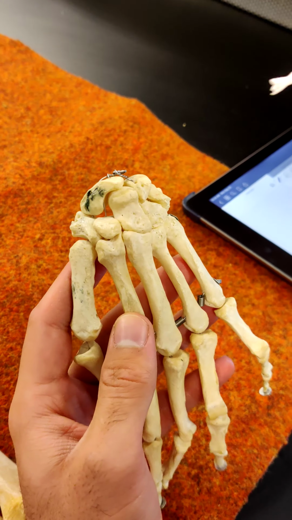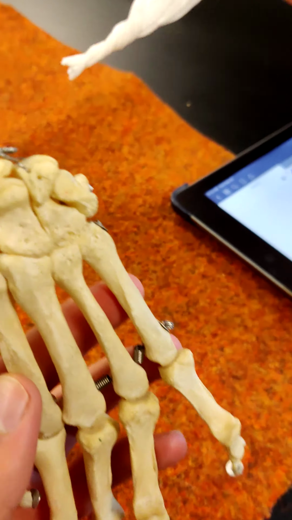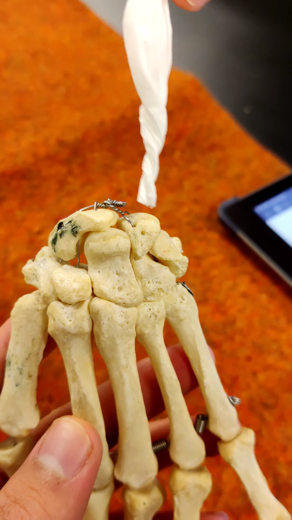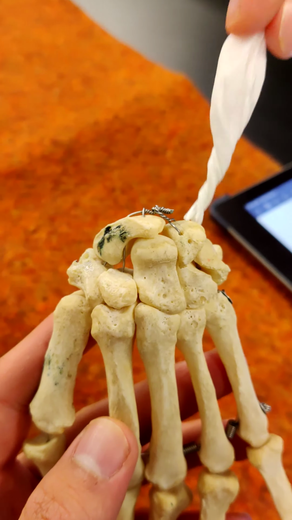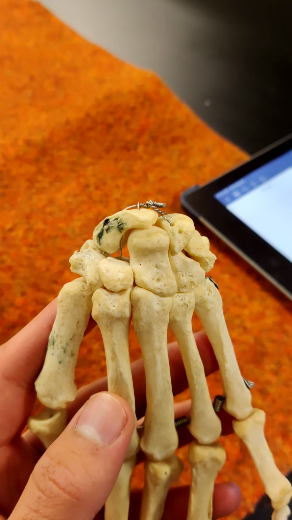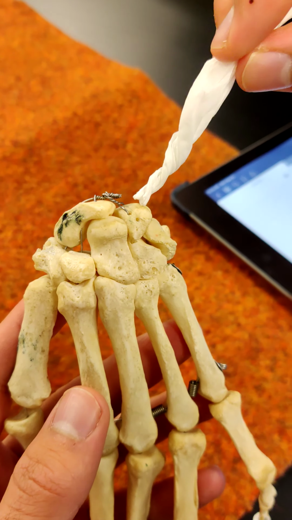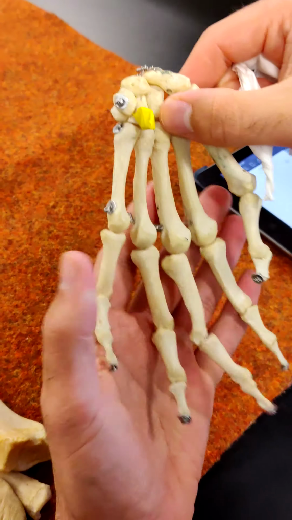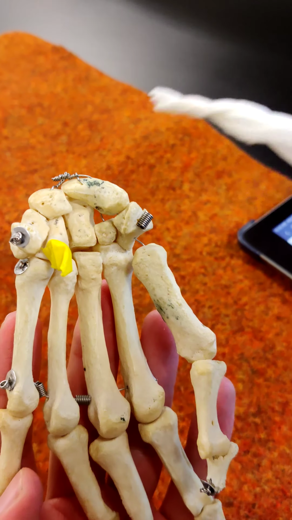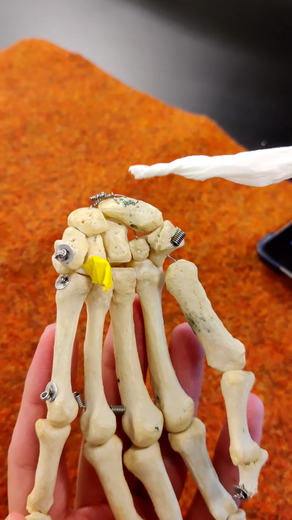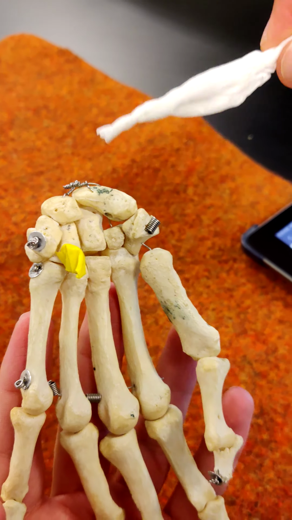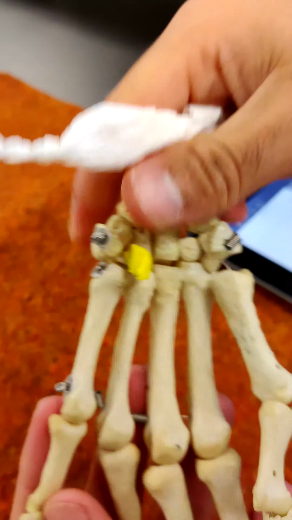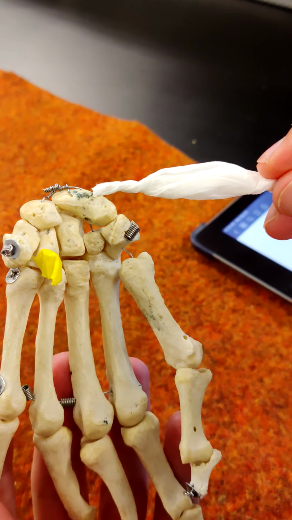The lunate is this small one right here. The lunate and the scaphoid are the two most superior, or I guess proximal, carpals. You can think of them like that. I guess that's not anatomical though. This is an anatomical view, so the lunate is right there, and then the scaphoid is right there. So that's the lunate, scaphoid.